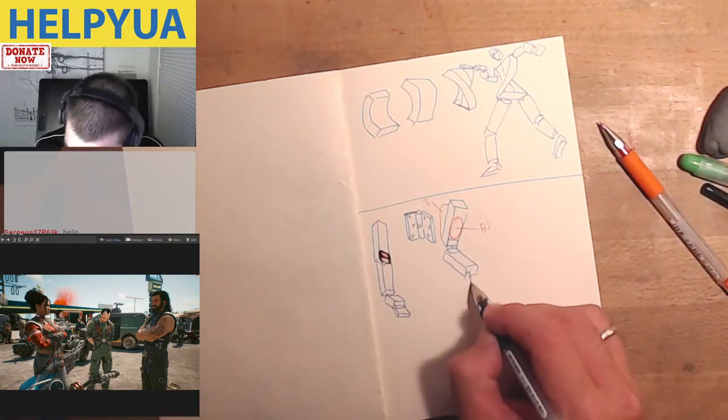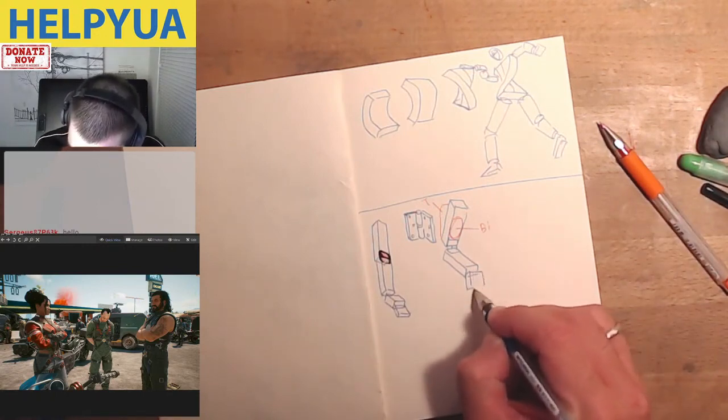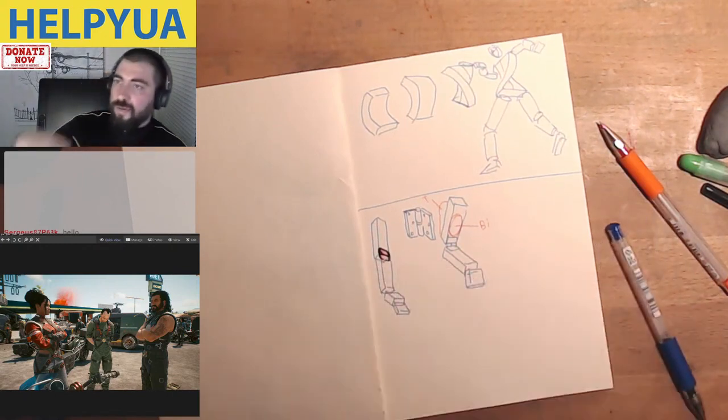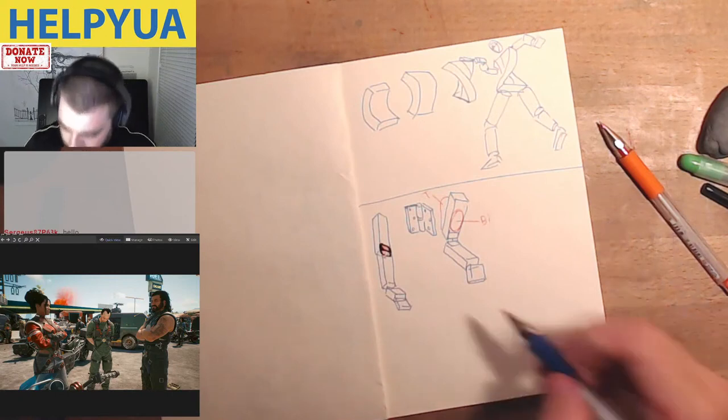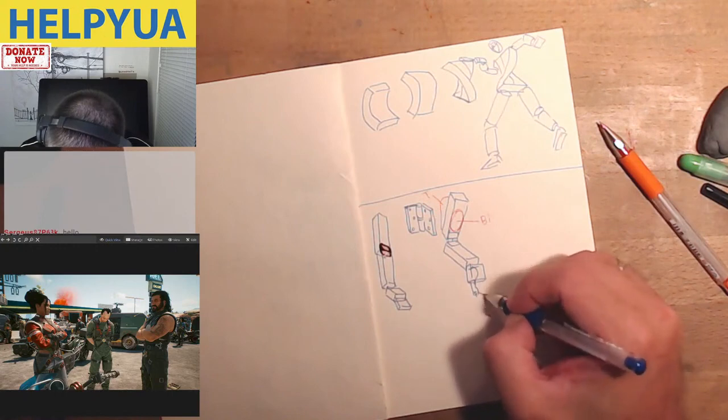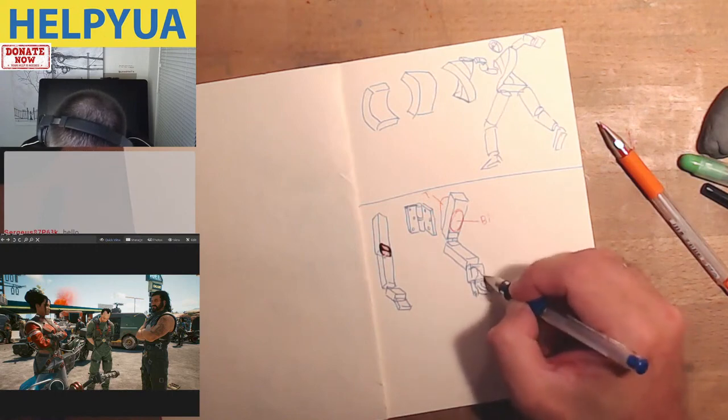Because let's say the situation I draw here can be the inner part of the hand, right?